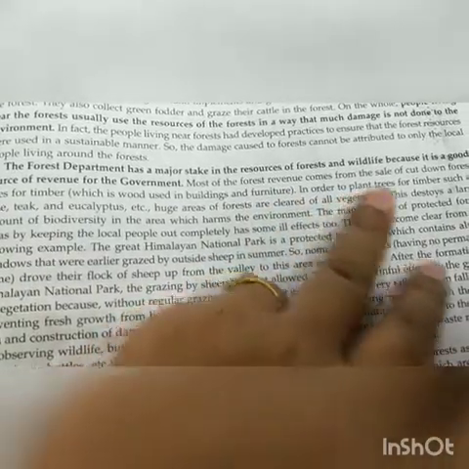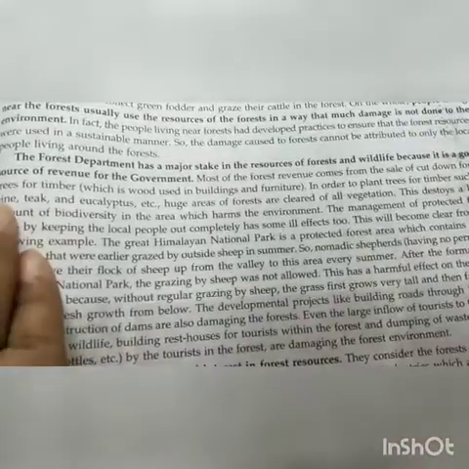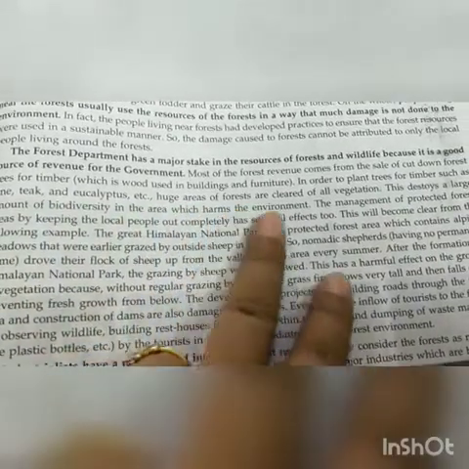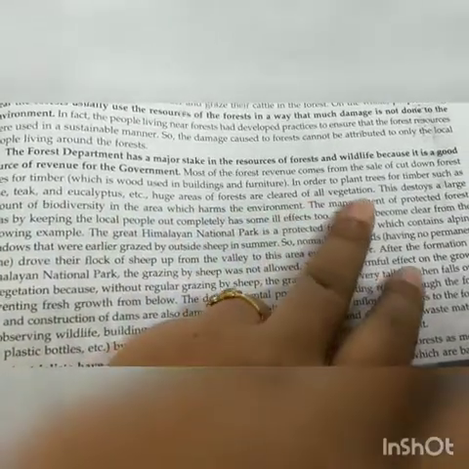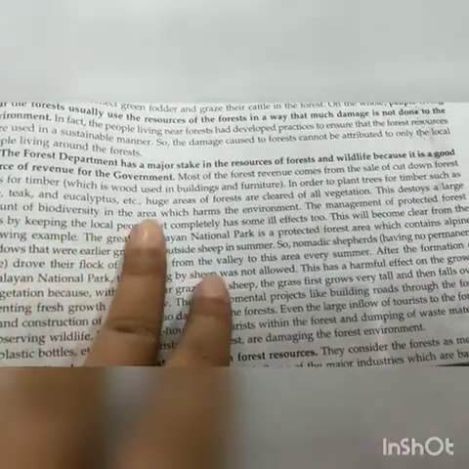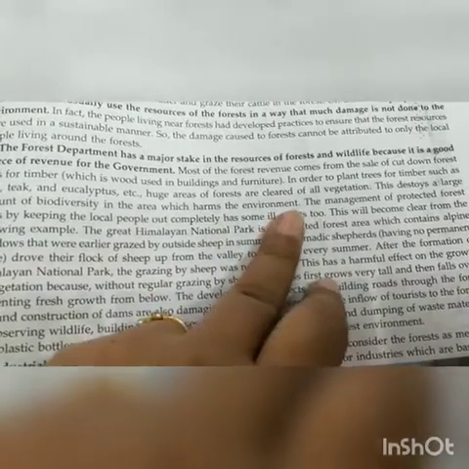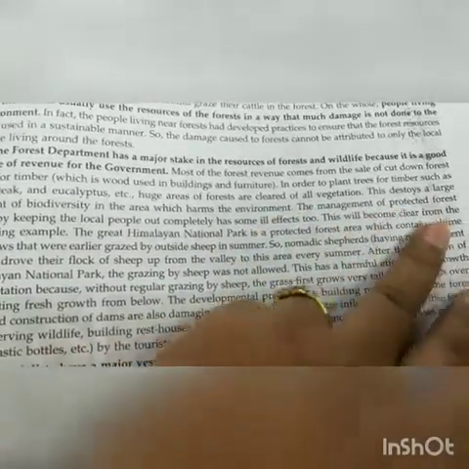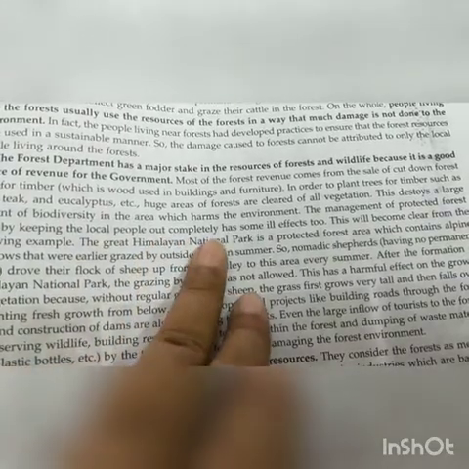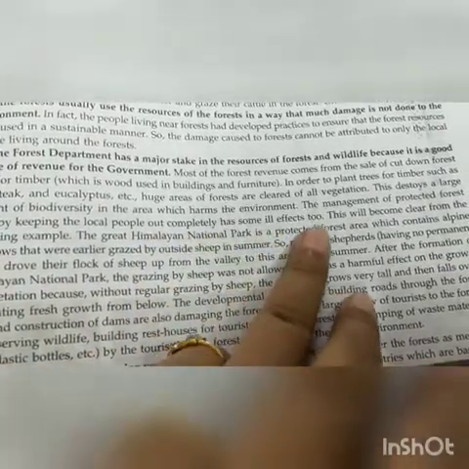In order to plant trees for timber such as pine, teak and eucalyptus etc., huge areas of forest are cleared of all vegetation. This destroys a large amount of biodiversity in the area, which harms the environment. The management of protected forest areas by keeping the local people out completely has some ill effect too.